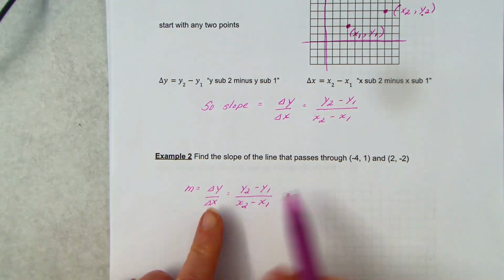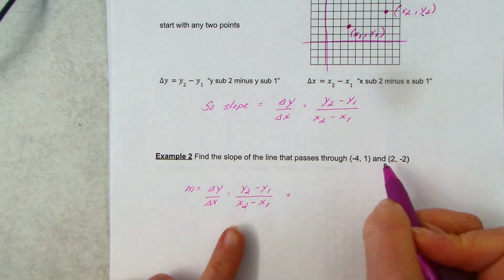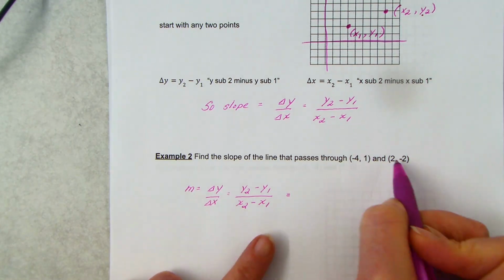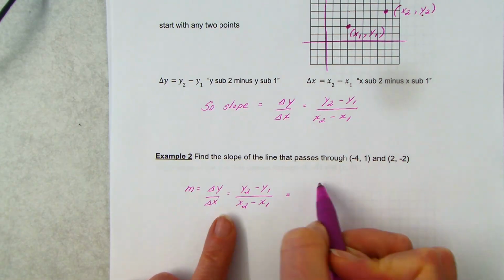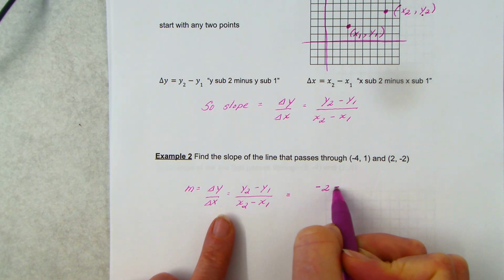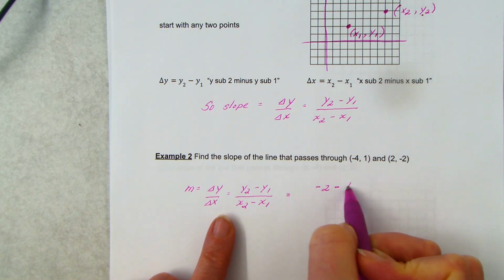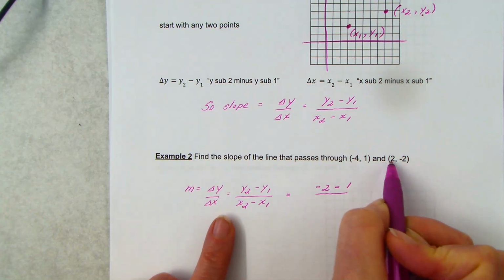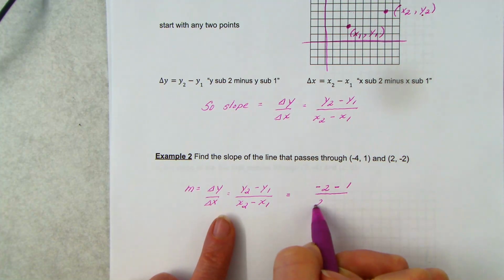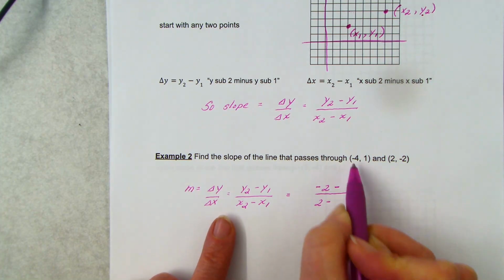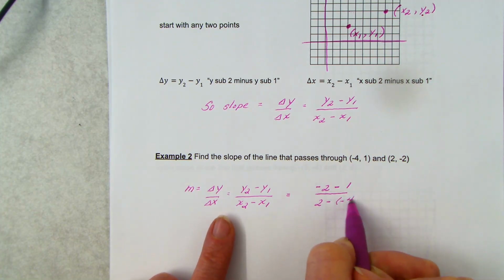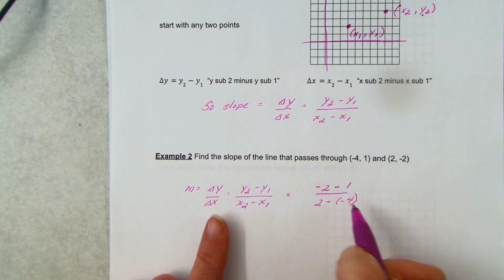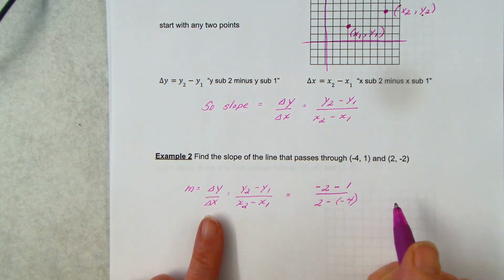So then we're going to go to our numbers here, and this is our second y value. I've got negative 2 minus positive 1. And my second x value is 2 minus negative 4. When you're doing this, you're going to need to be careful with your signs.